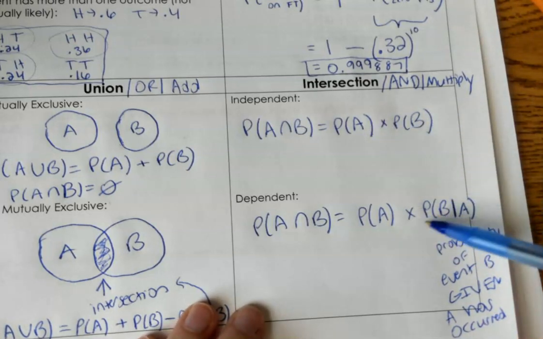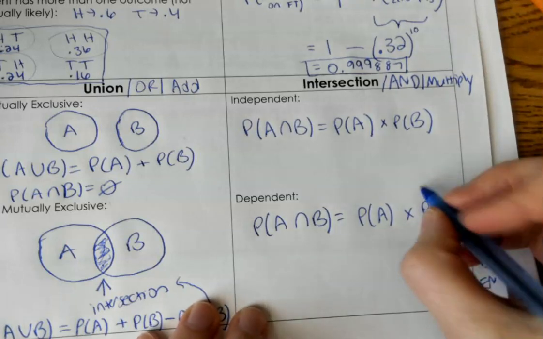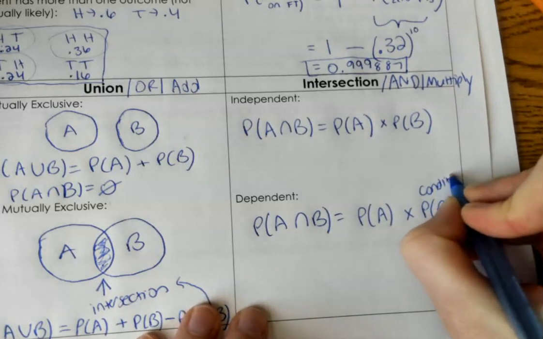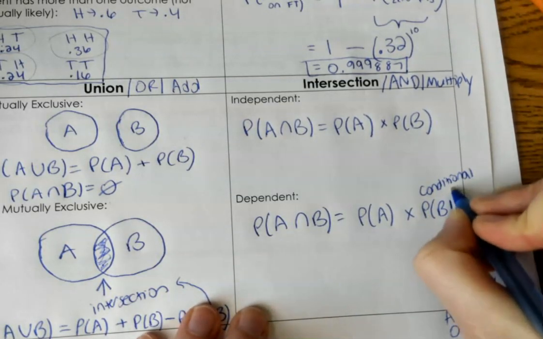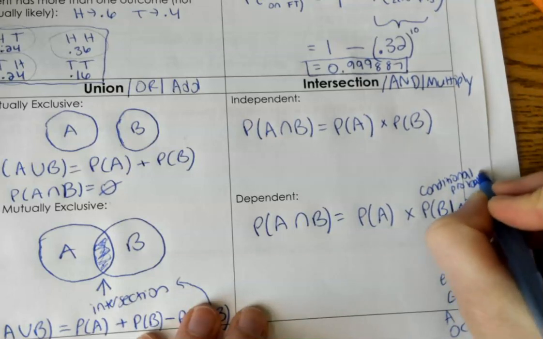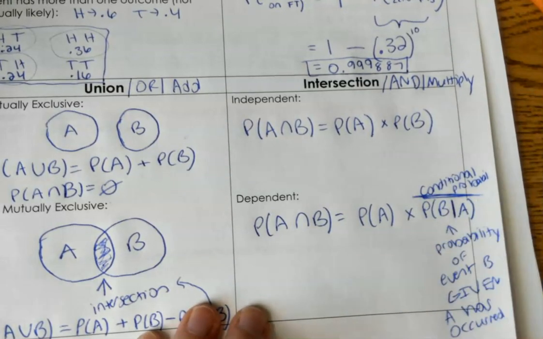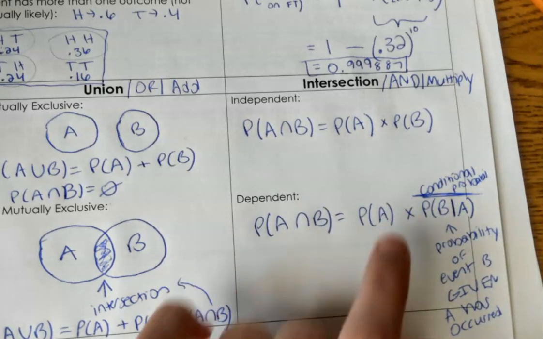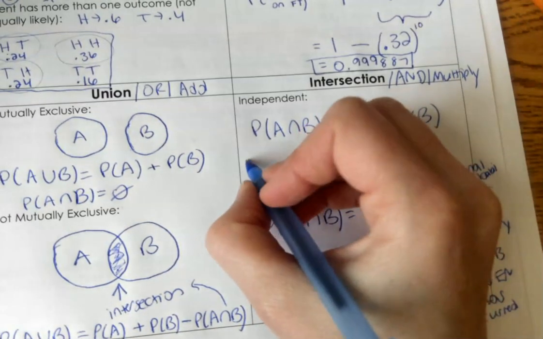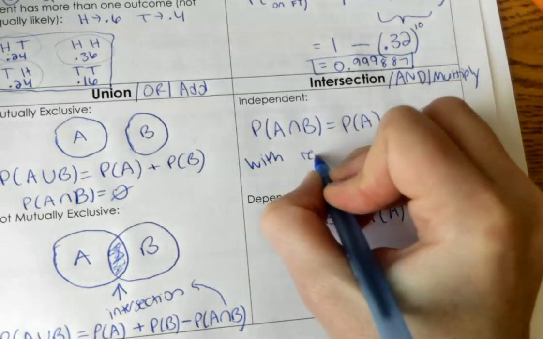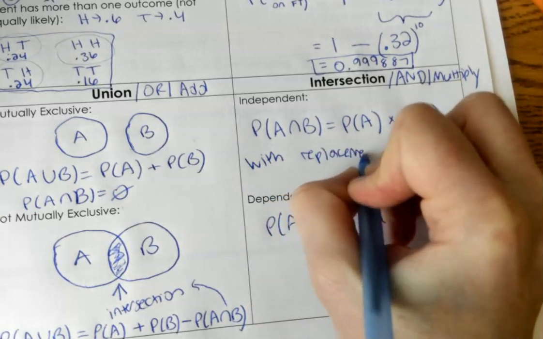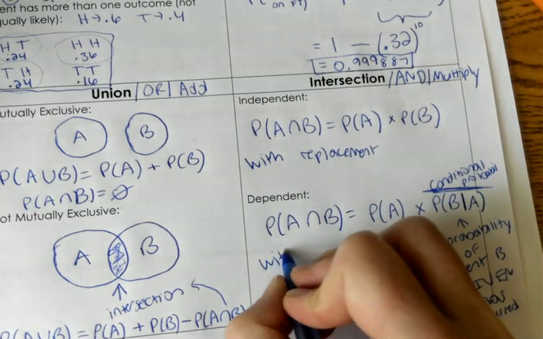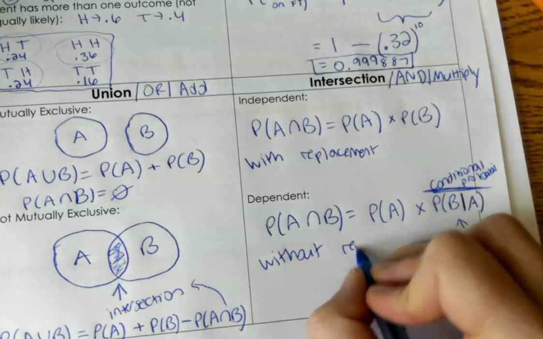Multiplication and multiplication, but this is a conditional probability right here. And we're going to talk more about conditional probabilities next class. Just know that you must adjust it for A already happening. Independent events occur with replacement. Dependent events occur without replacement.